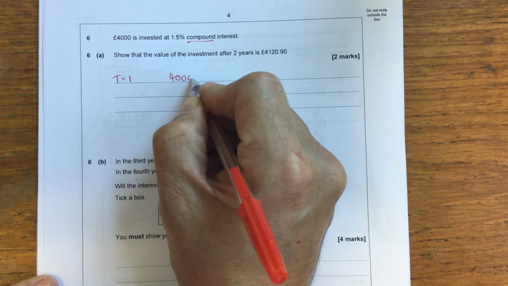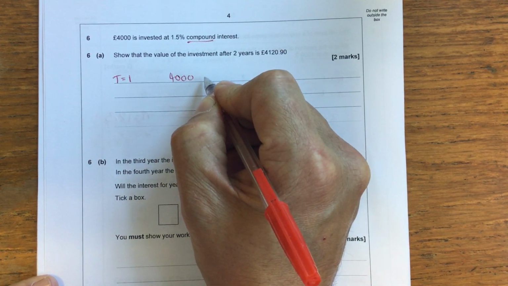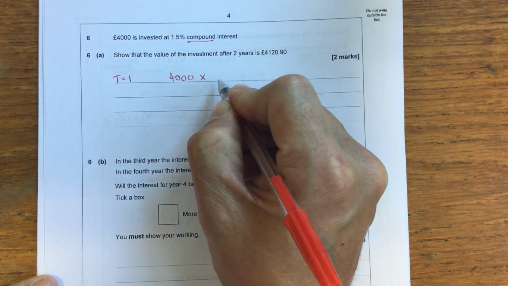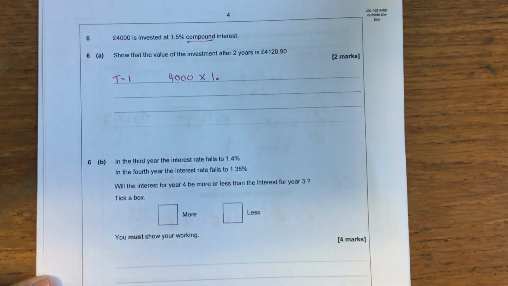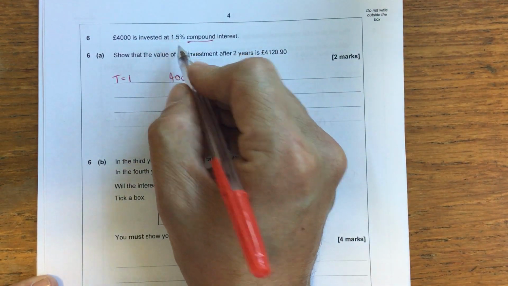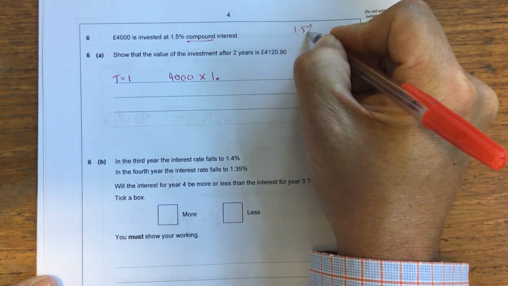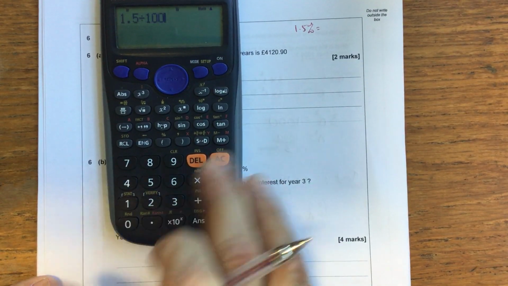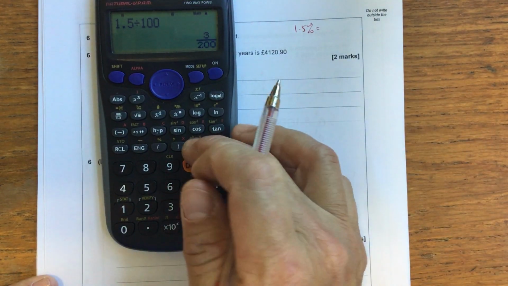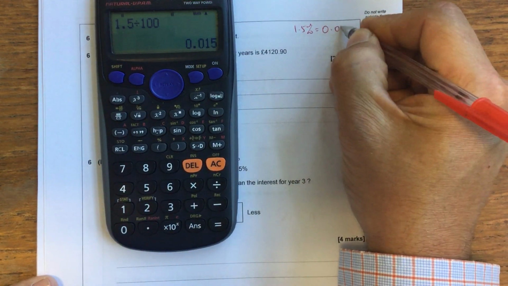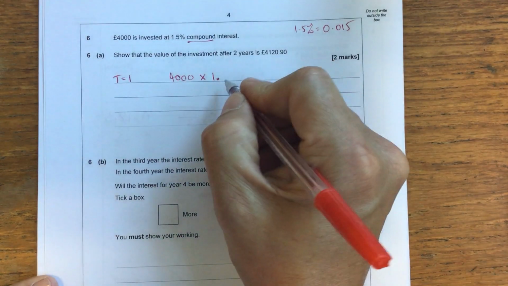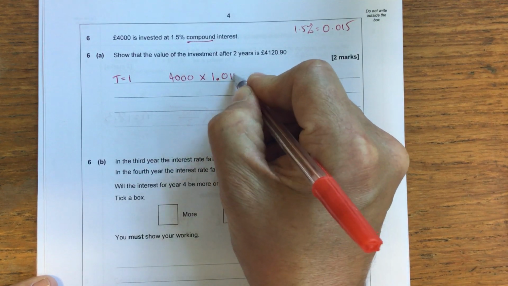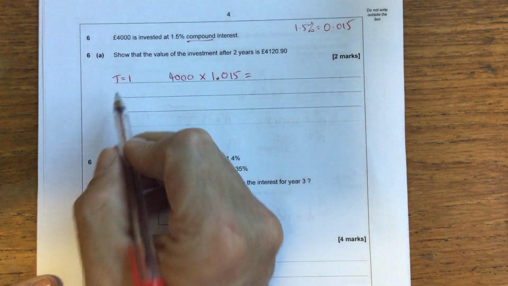You start out with £4,000. It's a percentage increase, so you're going to times it by 1 point something, and at 1.5% as a multiplier, if you do 1.5 divided by 100 to turn it into a multiplier, you get 0.015. So I'm going to increase this by 1.015, and that'll give me the interest at the end of the first year.